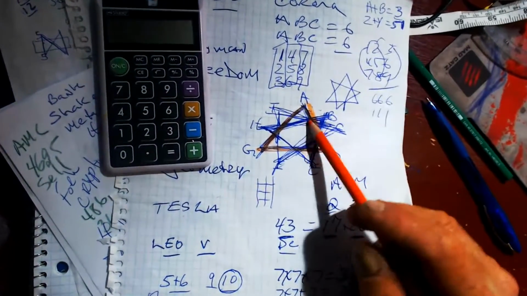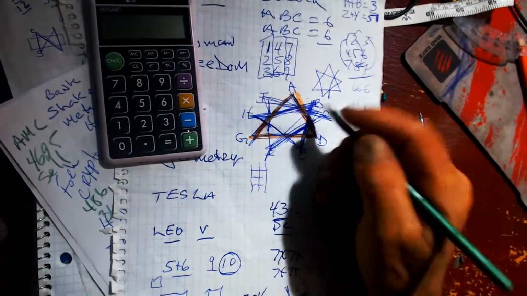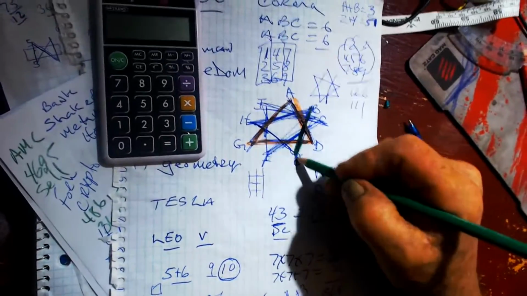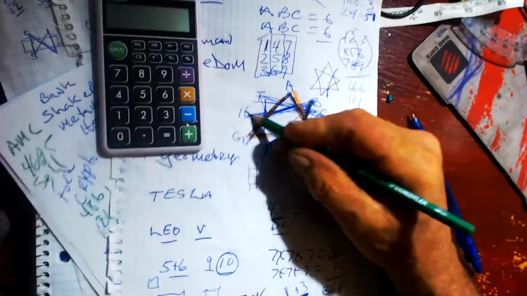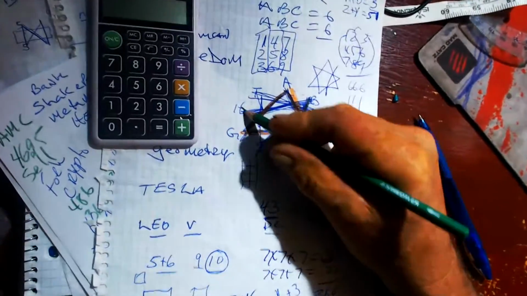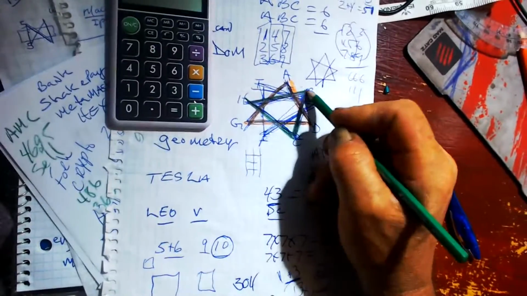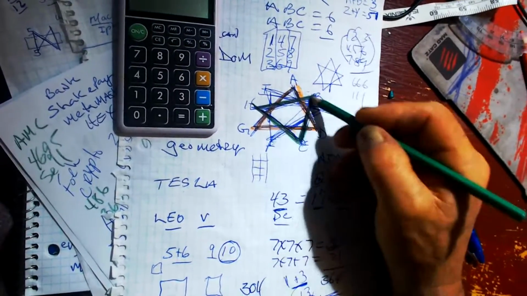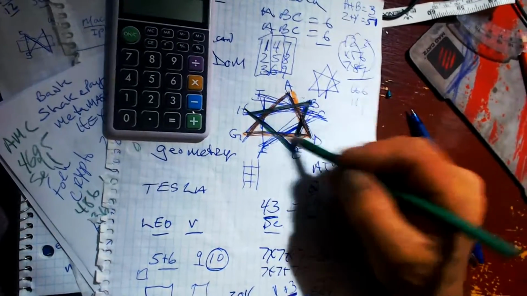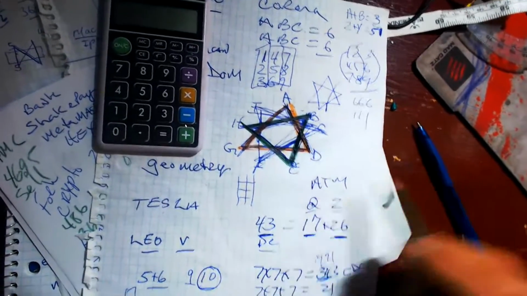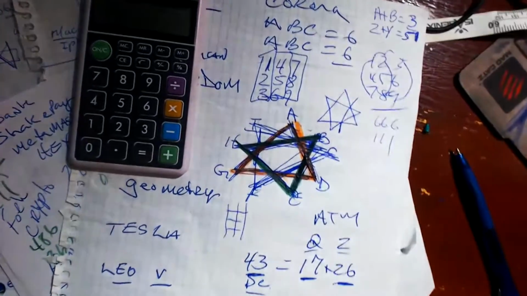2, 5, 8. So we're going to go over here with B. B to E. 2 and 5. B and E. E to H. He, B. Hebrew. Hebe. Right here. And H over to B. 8, 2. 8, 5. 2, 5. They are 1.